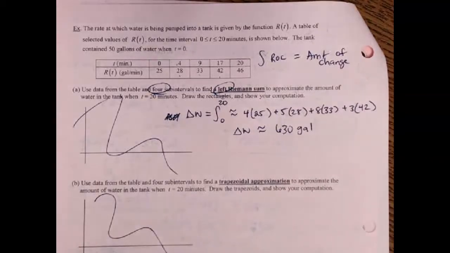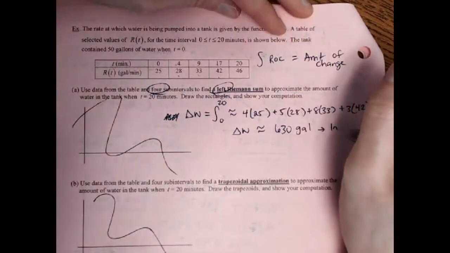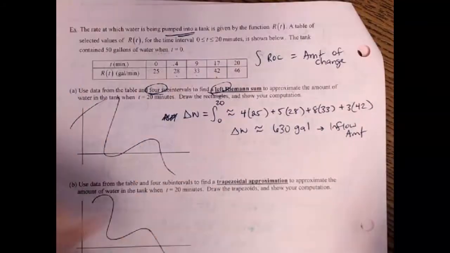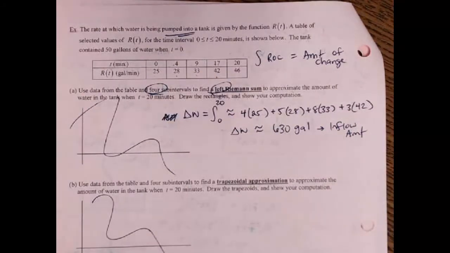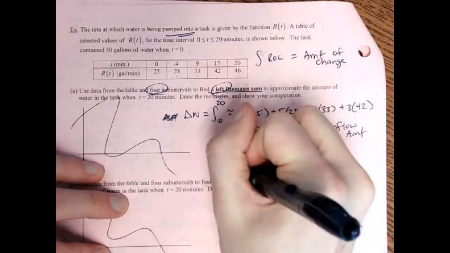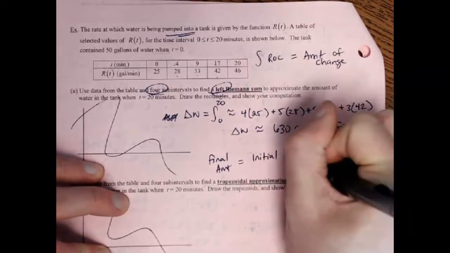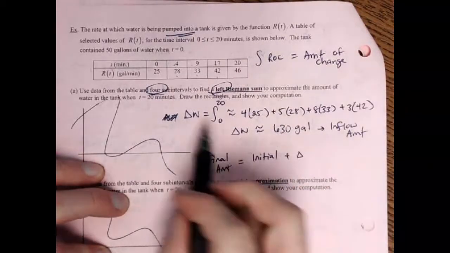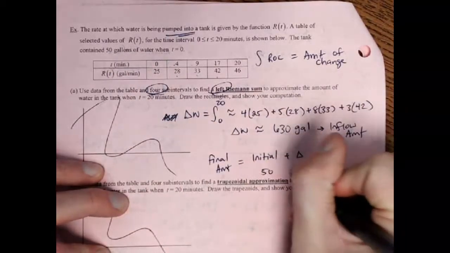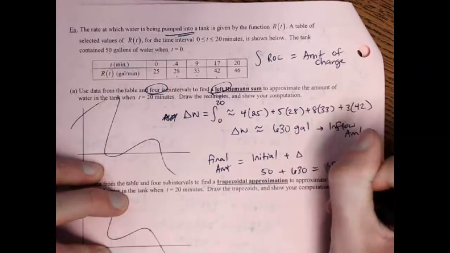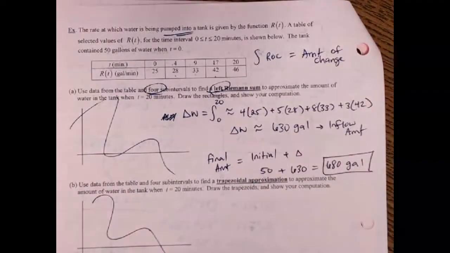Now, occasionally you will get questions that will ask, how much water has flown into the tank? So this would be your, wait, it's pumped in, so that would be your inflow amount. That's how much water has come into the tank over that specific time interval. You want the final amount. That means I have to take my initial plus the change. So I'm going to take my 50, which was my initial value, plus the 630, and so we know 680 gallons. That's how much water is in the tank at the end of the interval.